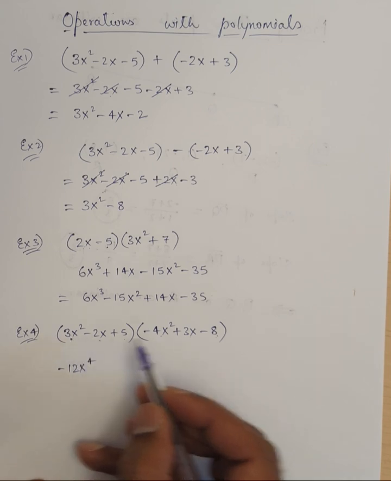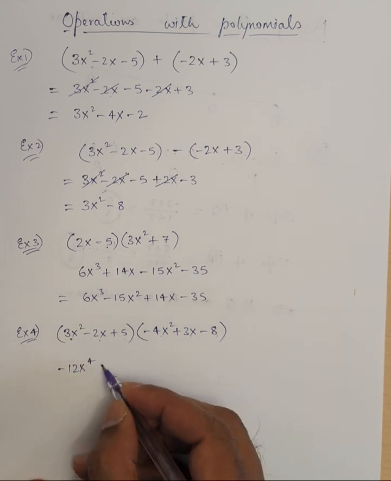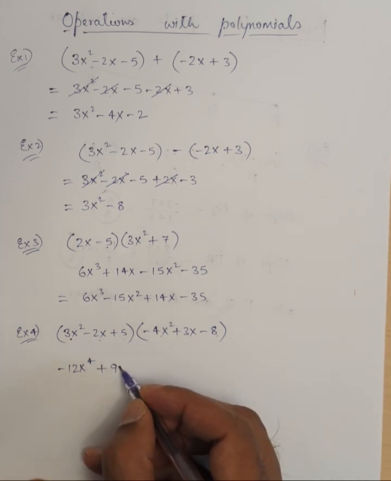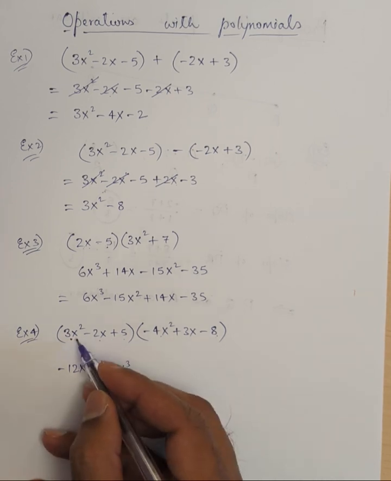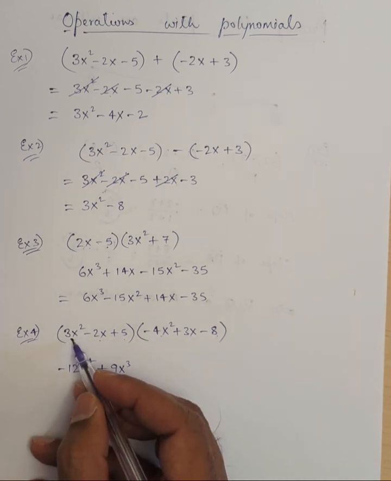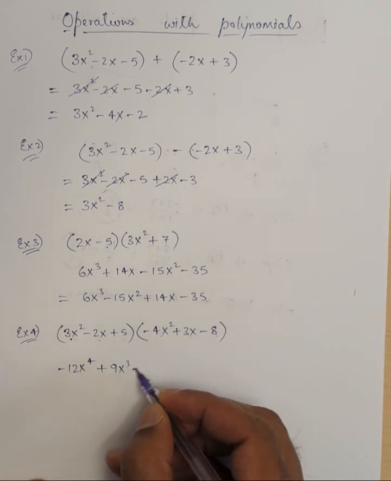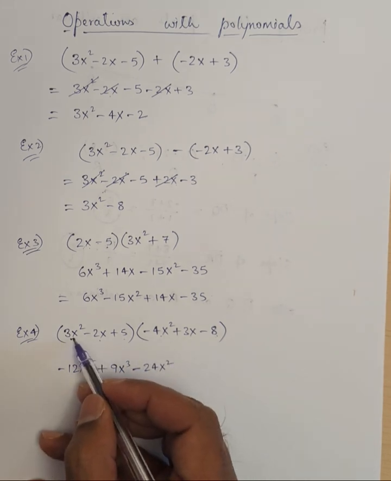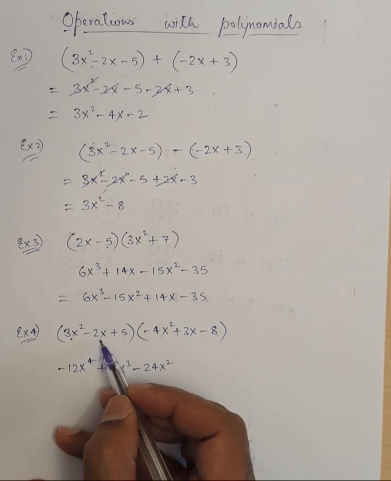Now you multiply 3x squared with 3x. 3 times 3 is 9. X squared times x is x cubed, because you have 2 copies of x here and 1 copy of x there. Then you multiply 3x squared with negative 8. 3 times negative 8 is negative 24x squared. So we are done with this term. Let's move on to this.